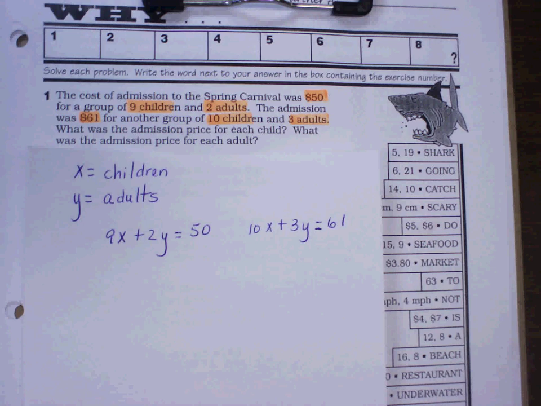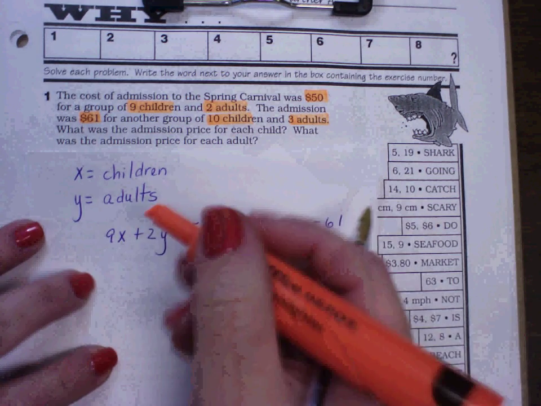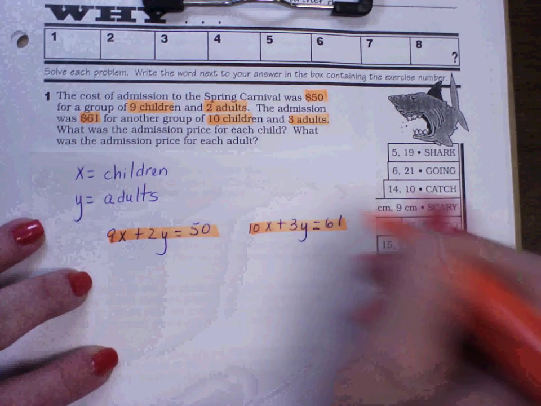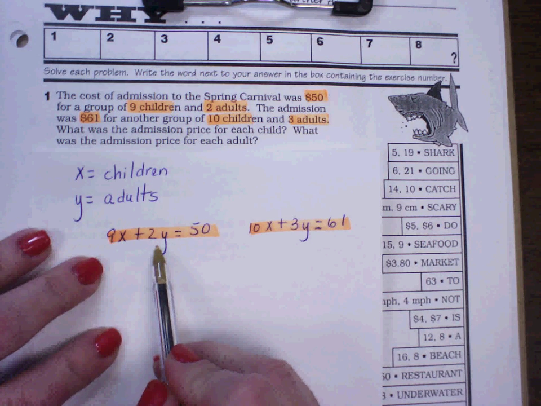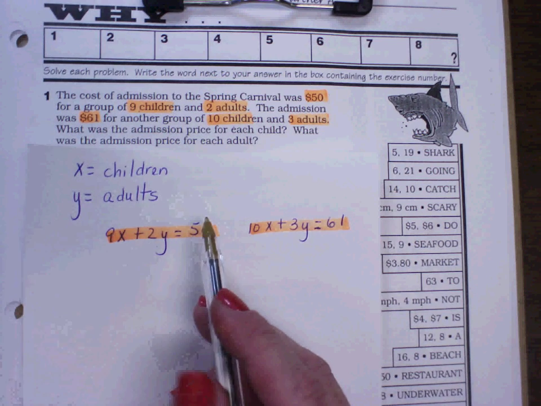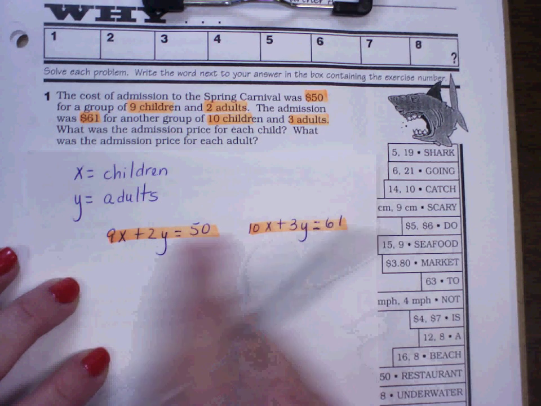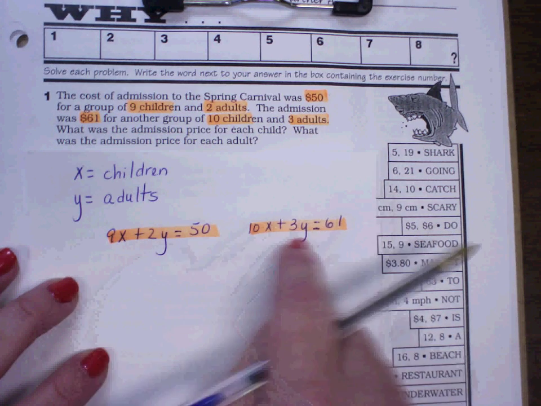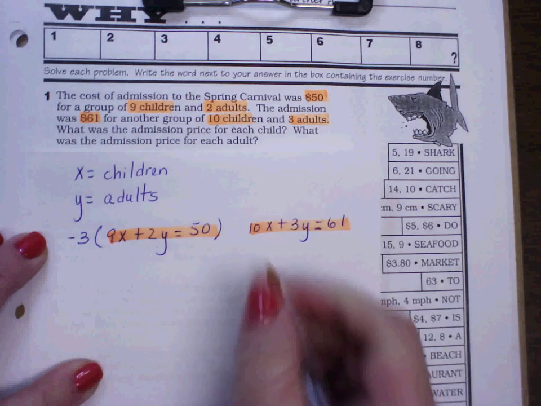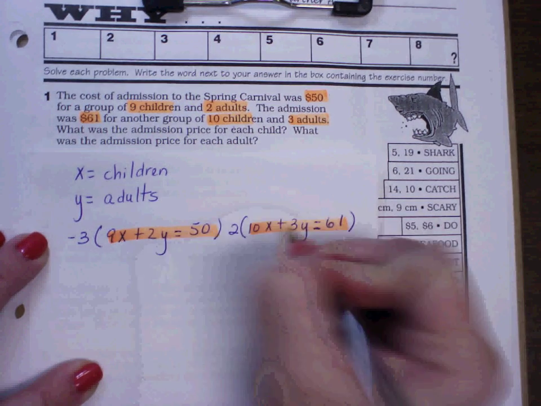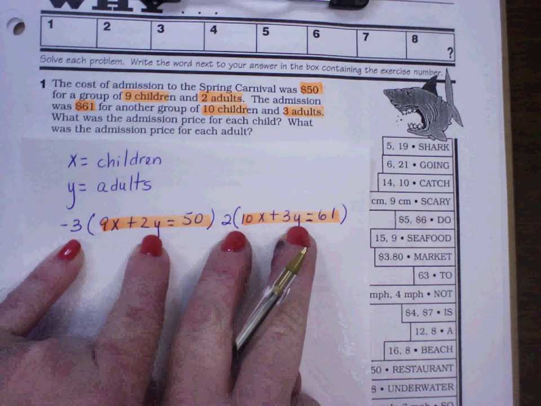Graphing, substitution, or elimination? We're going to do elimination. So I'm going to highlight my original equations because I'm going to change them. I'm not going to change the 9x and the 10x. I'm going to try to eliminate the y's, because they're a lot smaller. This one I can multiply by 2, and this one I can multiply by -3. So if I multiply this by -3, then I'm going to multiply this by 2, so that I can get a -6y and a positive 6y. Are you guys with me?